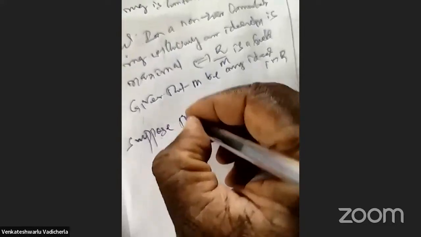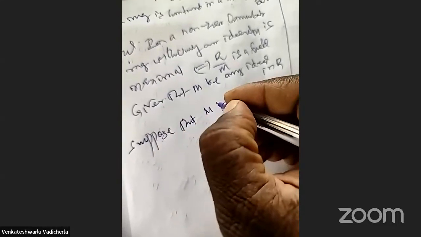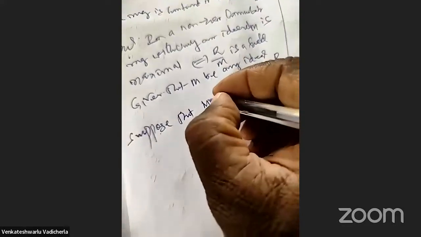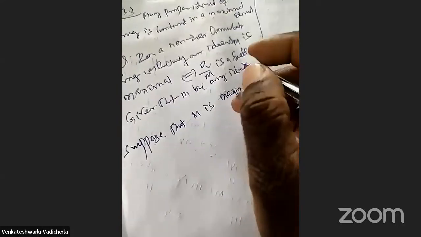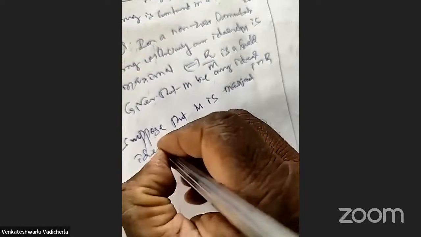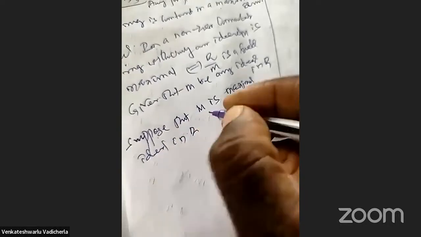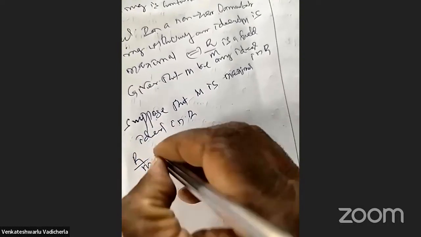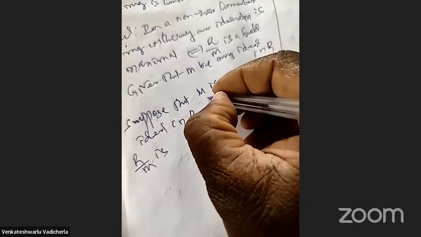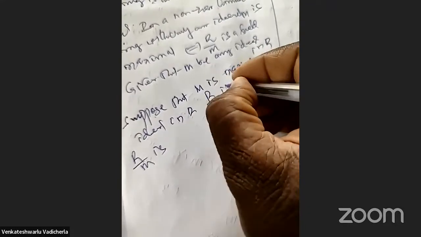Suppose that M is a maximal ideal in R. Then R/M is a field. First, R/M is commutative.